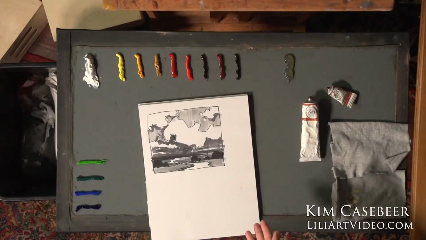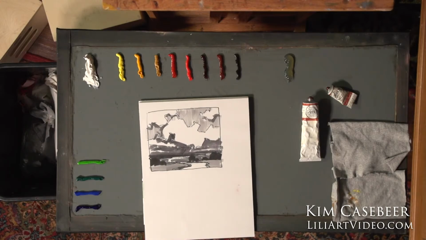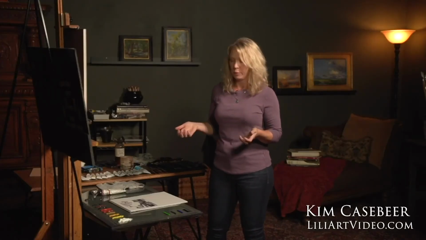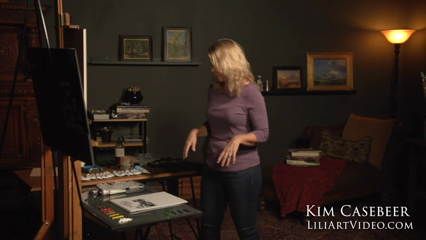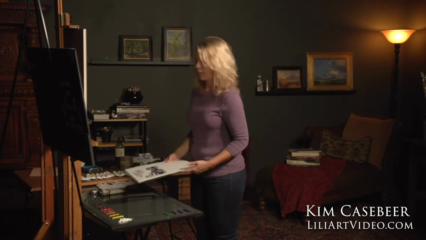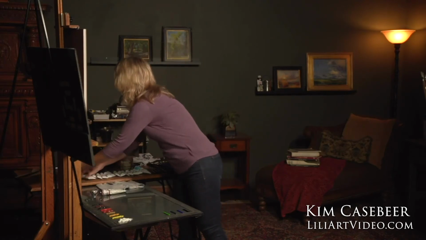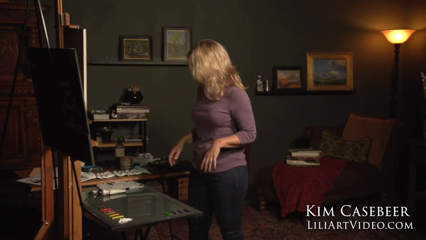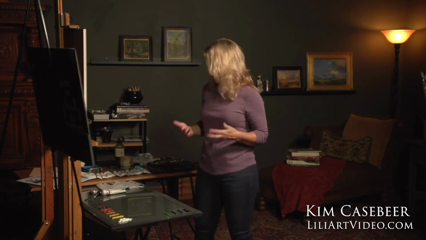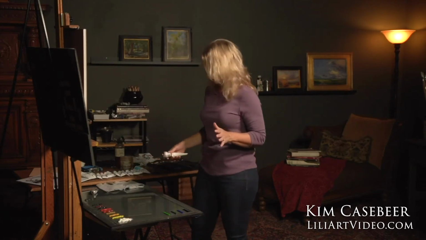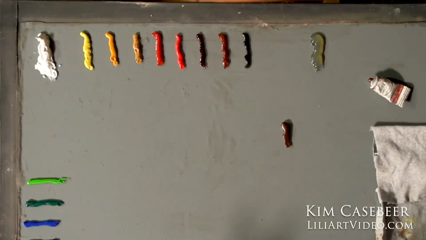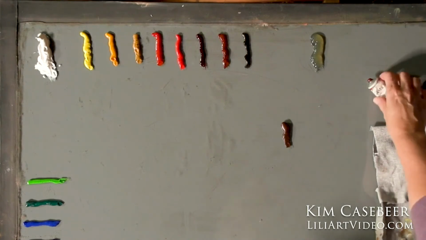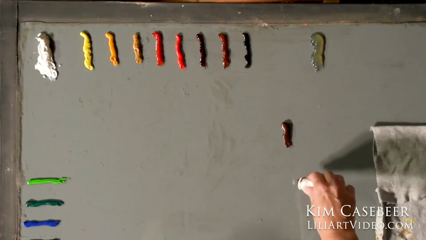And then I have my value sketch, and that is to get the accurate underpainting. So I will refer to the value sketch a lot during this time when I'm doing the underpainting. So I'm going to put that off to the side here so that I can see it while I paint the underpainting. I'm also going to add 2 colors just temporarily to my palette. These don't stay on my palette, but they will be on my palette for the underpainting. One is the transparent earth orange, and the other one is transparent earth red.